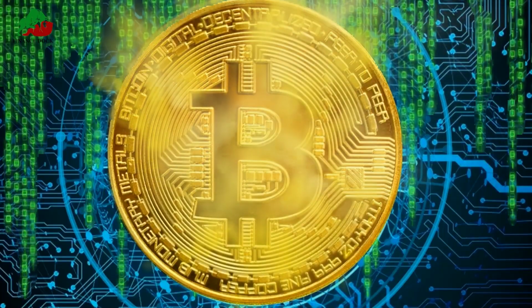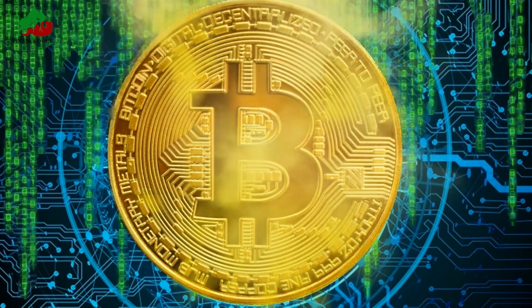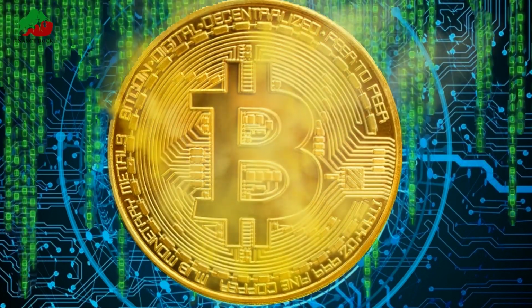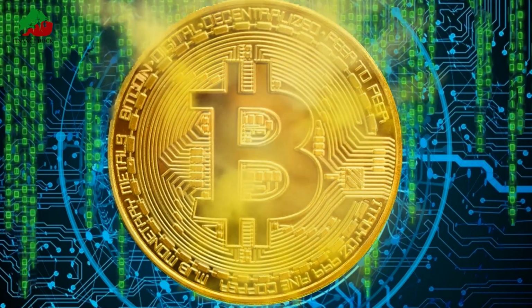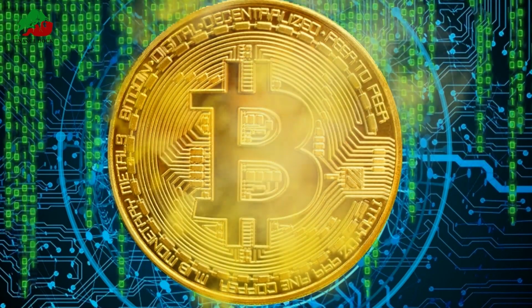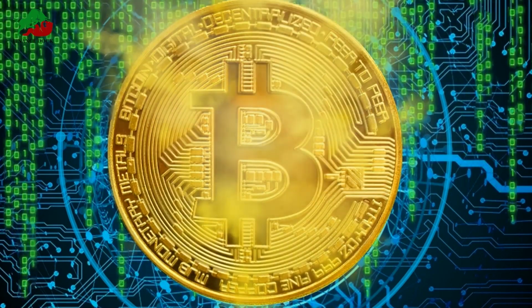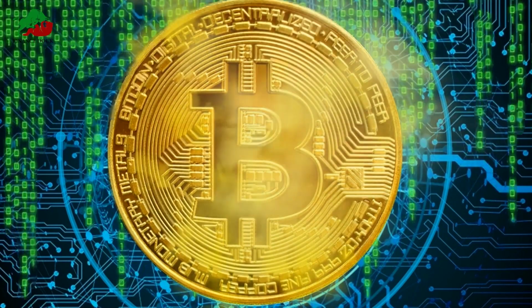So, what is the hash rate of Bitcoin right now? Although the precise hashing power of Bitcoin is unknown, the quantity of blocks currently being mined and the degree of block difficulty can be used to make assumptions about it.